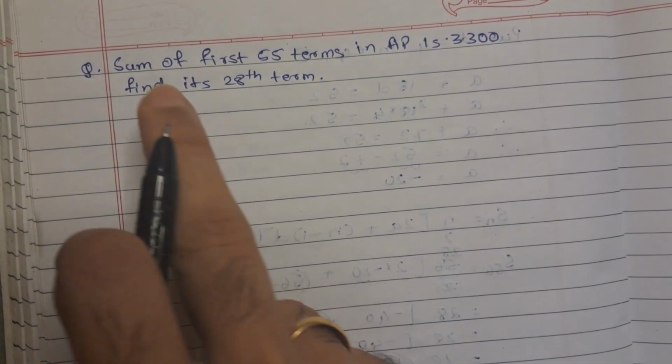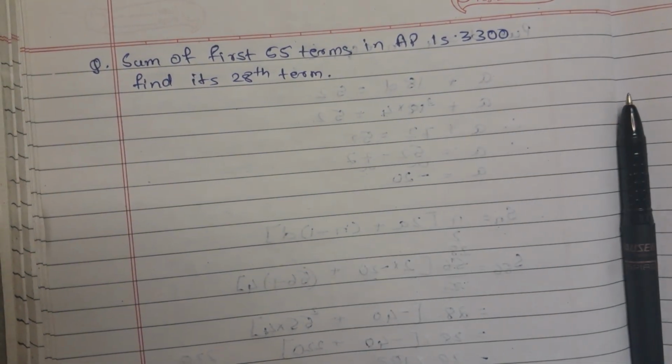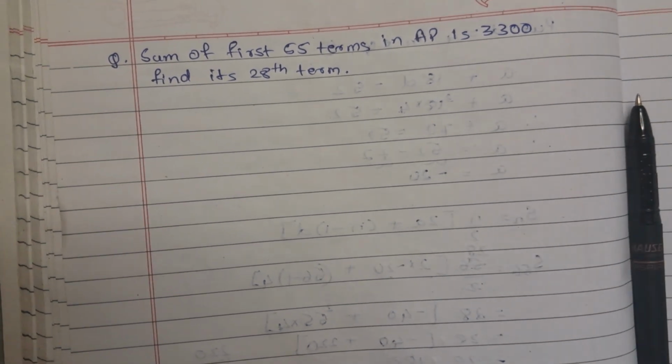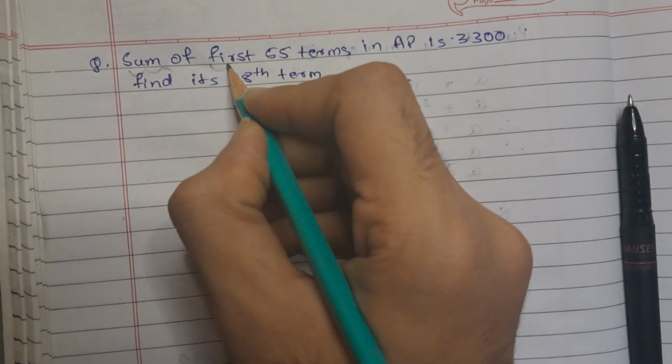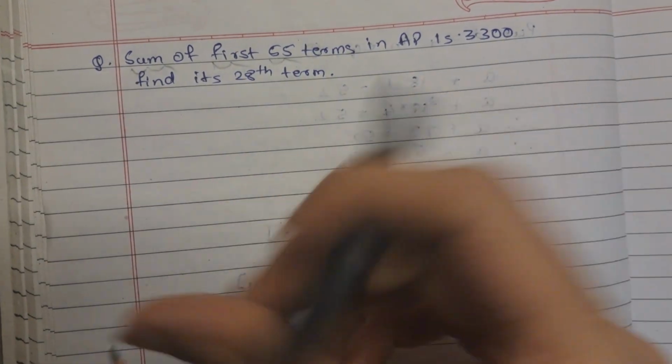Let's see the next question. Sum of first 55 terms in an AP is 3300. Okay, so this means sum of first 55 terms. Sum of first 55 terms means what?